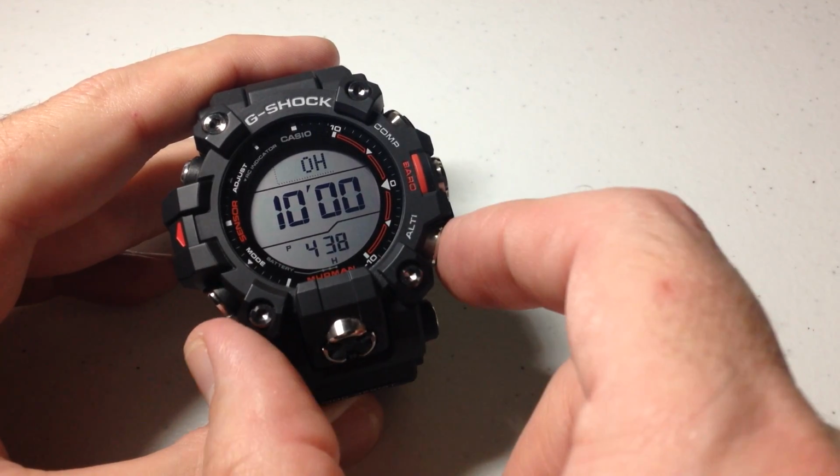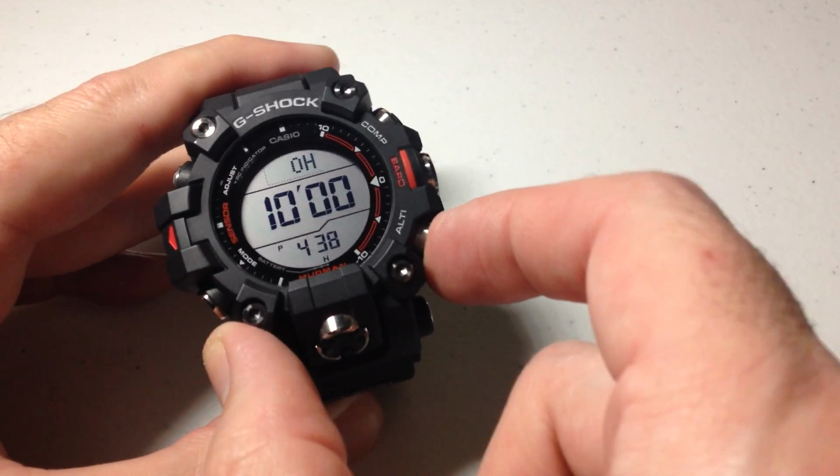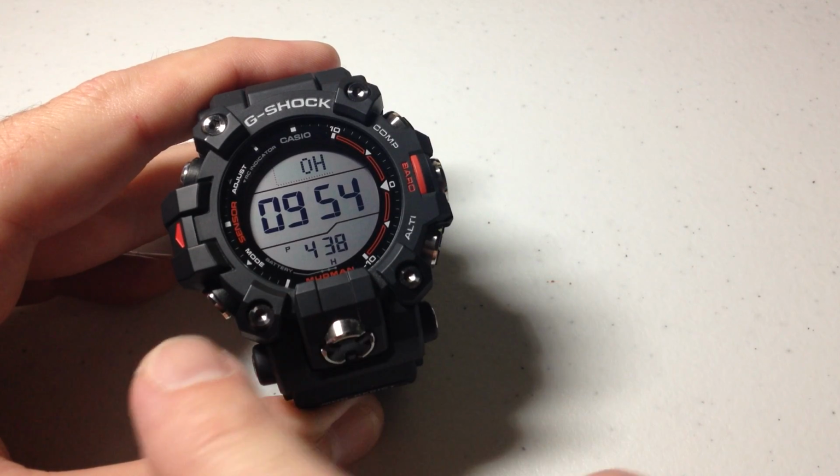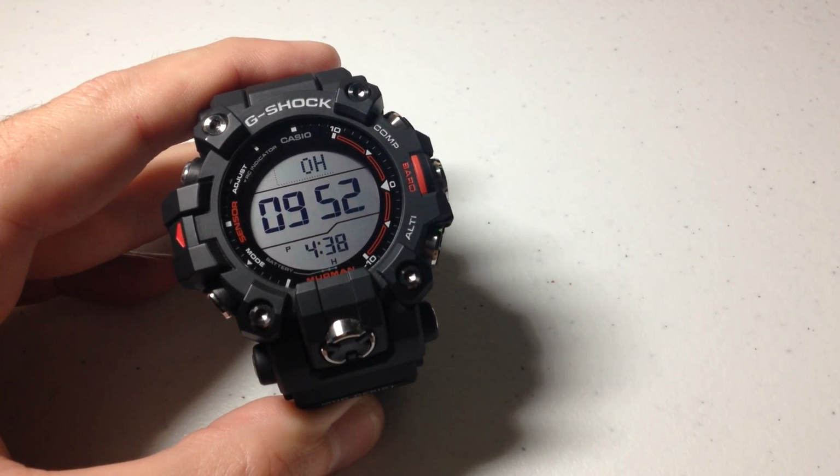While I'm in countdown timer, I can press the altimeter button. It's the bottom right button. That will start the countdown timer. You don't have to stay in the countdown timer mode if you don't want to. You can use the mode button to go anywhere else.